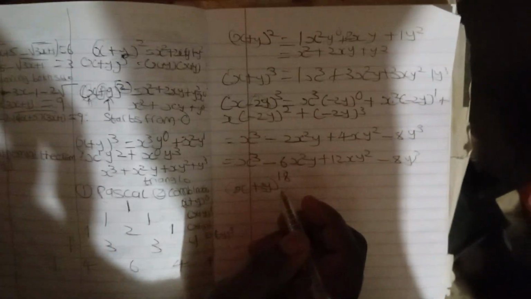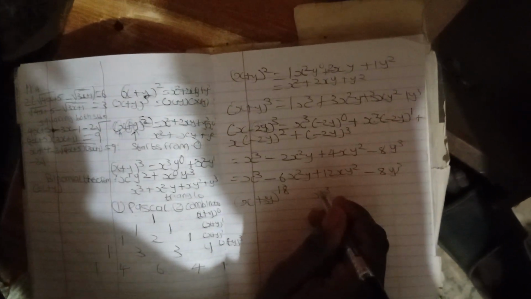But what if we want to do (x + y) or (x + 3y) all raised to power 17 or 18, and they tell you to find the coefficient of, or you should even expand it, or you should find the coefficient of x squared or x cubed? That is when the combination method comes in, which we will look at in the next class.